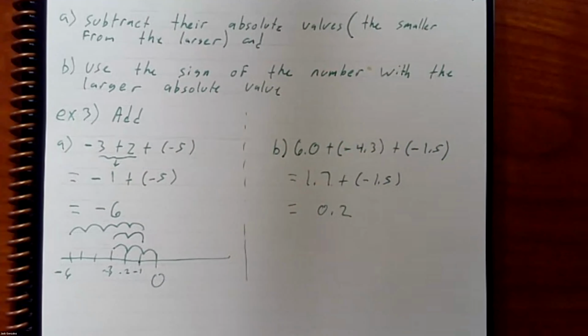Anyway, try these two. Using the rules that we just wrote, no calculators, just try it out.